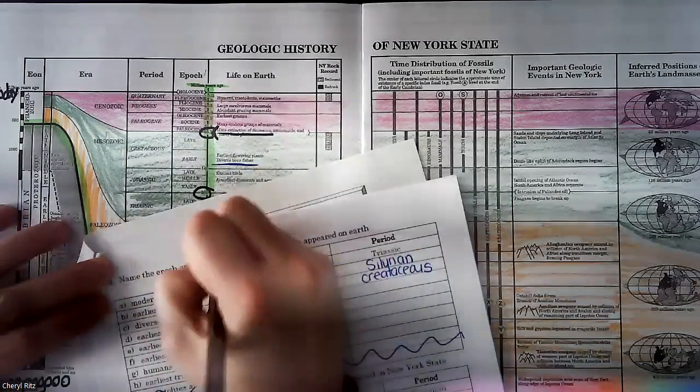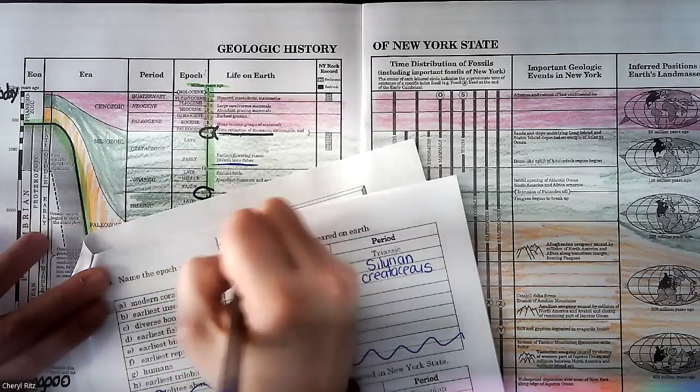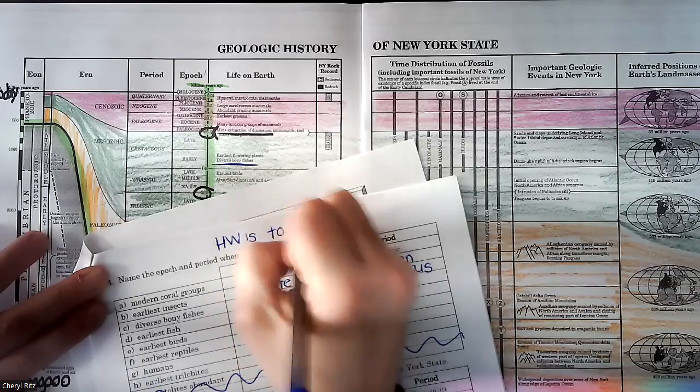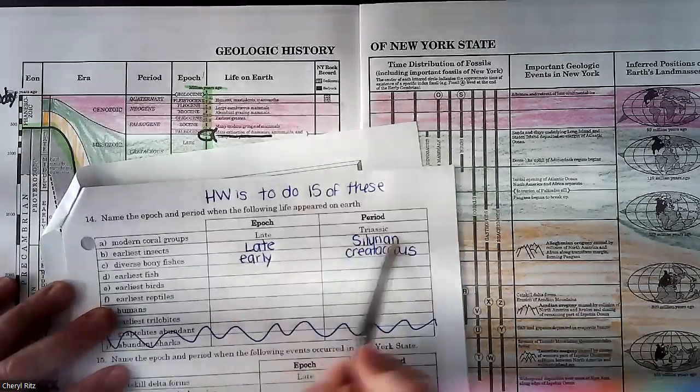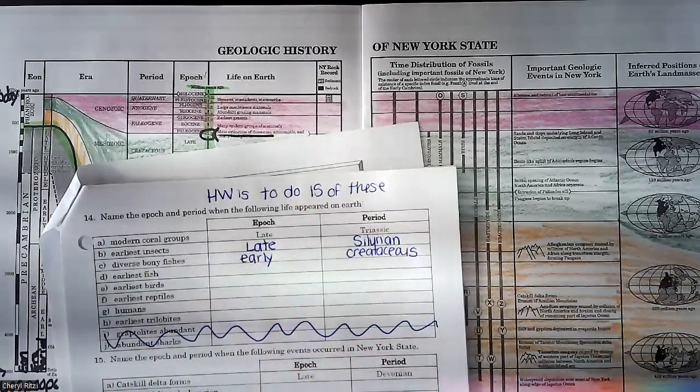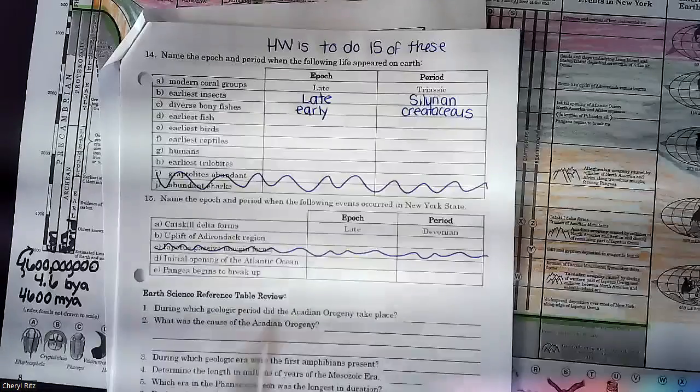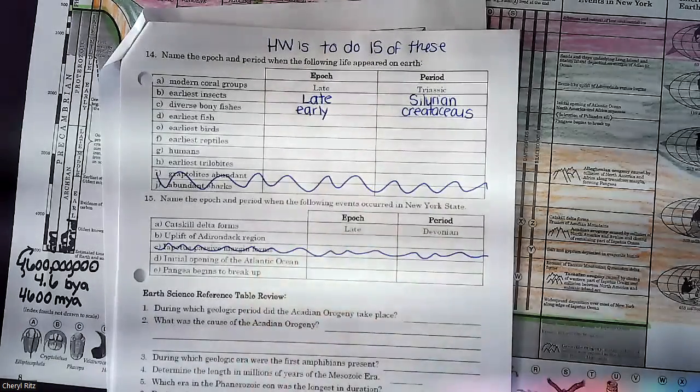So your homework is to do 15 of these. And by 15, that's 1, that's 2. On the second one, what one do we not have to do? Letter C. So each line is 1. I'm only saying this because I don't want you to sit there and say, I can't find where it says earliest trilobites, and I don't want you to sit there and look for that for 5 minutes. So what I'm telling you is you can skip 5 or what is it, 6 of these questions.